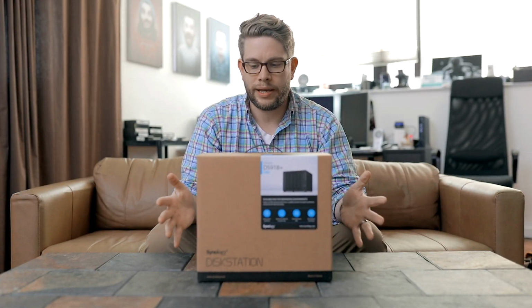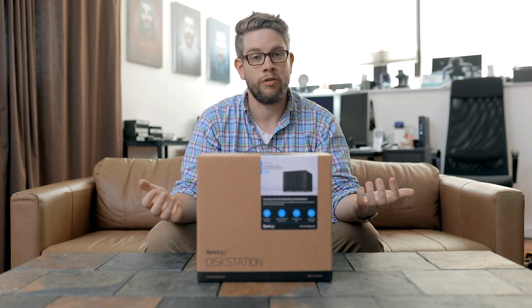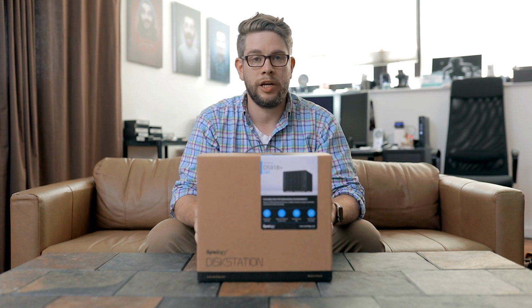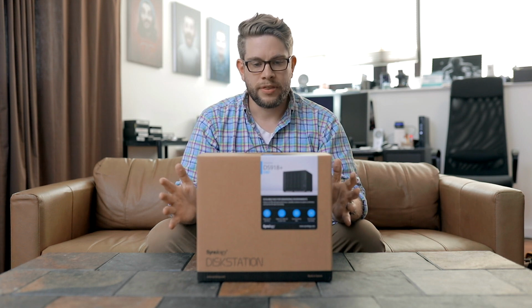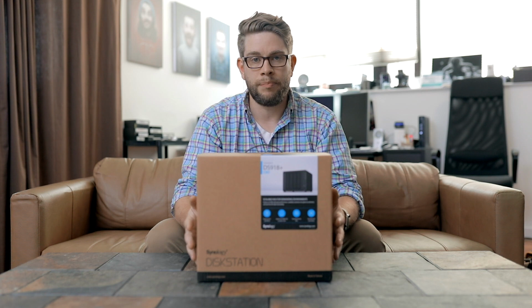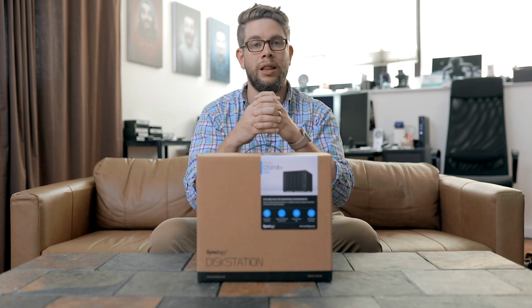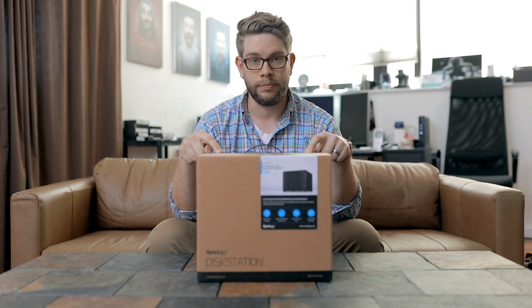Okay, so here it is. I ordered a RAID from Synology. Well, I ordered it from B&H, but it's made by a company called Synology. There's so many different manufacturers, there's so many different types, but this is basically a big box that will hold multiple hard drives to allow me to store a lot of data in one location.